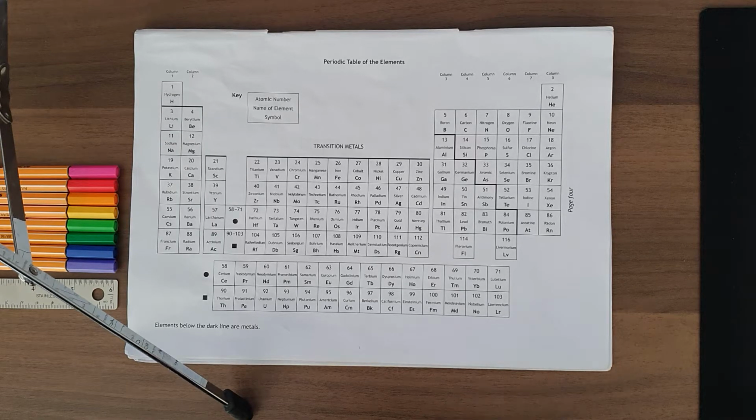So the one I've got in front of me just now is just from the National 5 data booklet, which you should download from online on the SQA website. I'll leave a link down in the description. But just looking at it, there's some things we need to know.